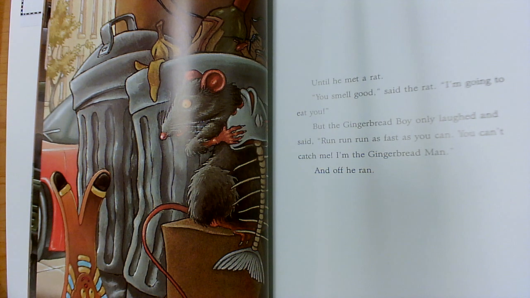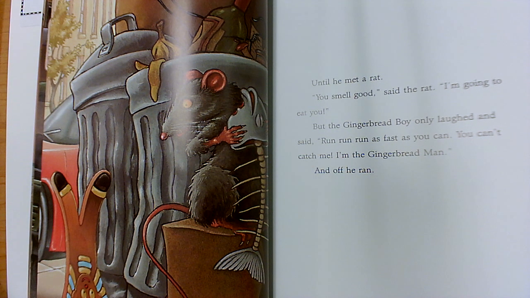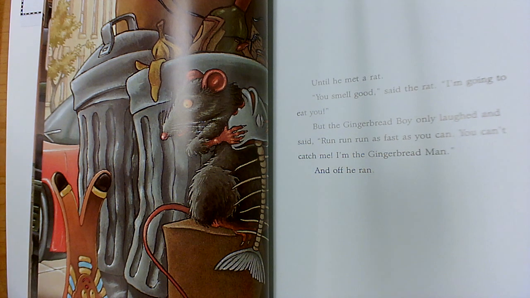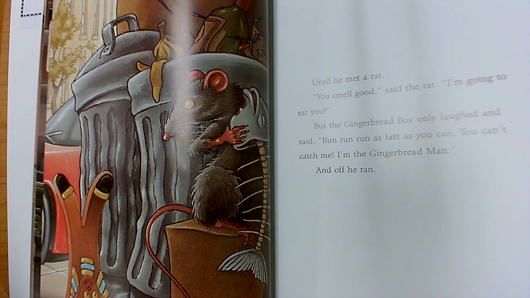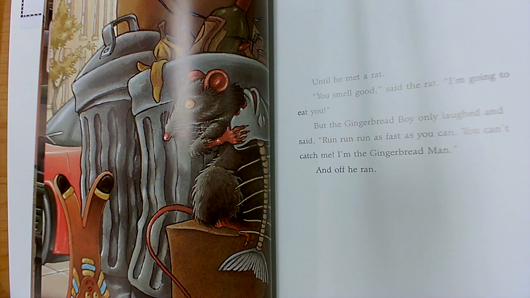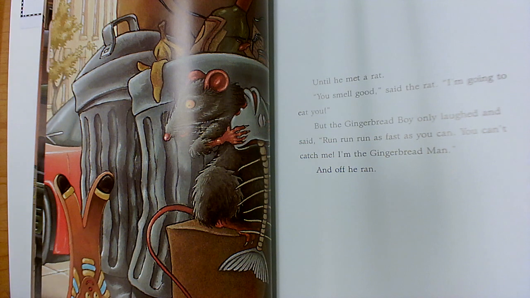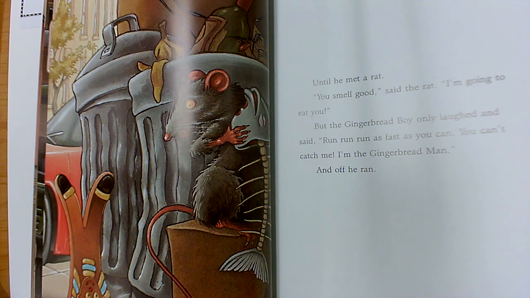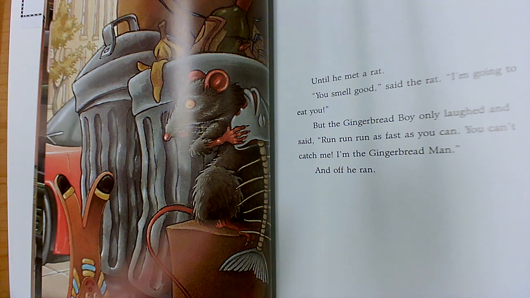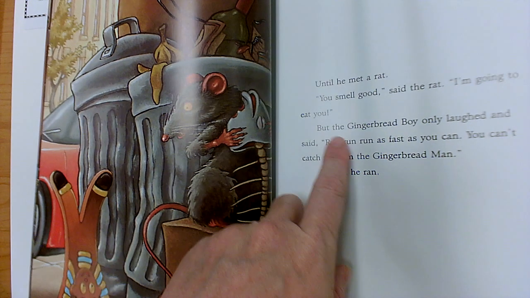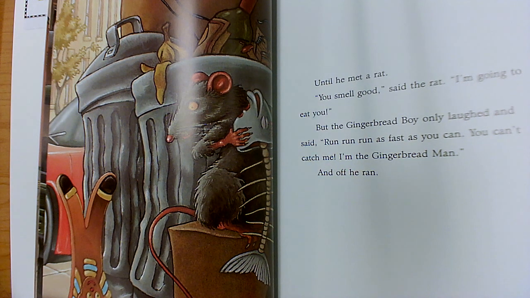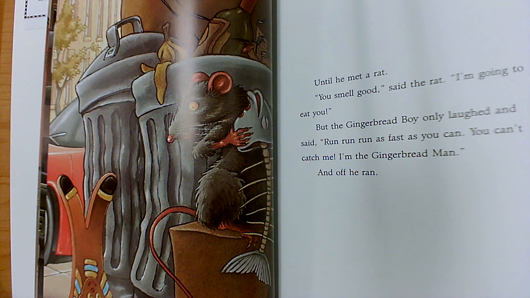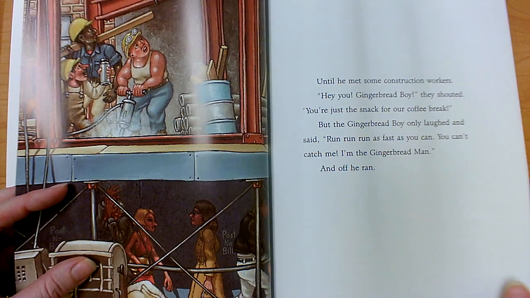I think I found our pattern. Until he met, and then they list a character. They said that with the rat, they said it with the construction workers. And then the character says that he's going to eat them pretty much. And then the pattern comes back and it says, but the gingerbread boy only laughed and said, then he says his refrain, and off he ran. Let's see if that pattern holds up.